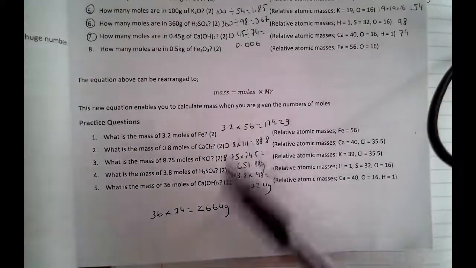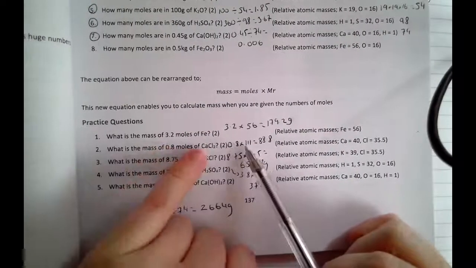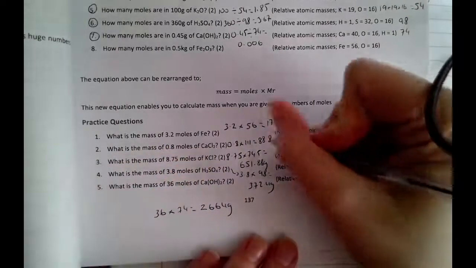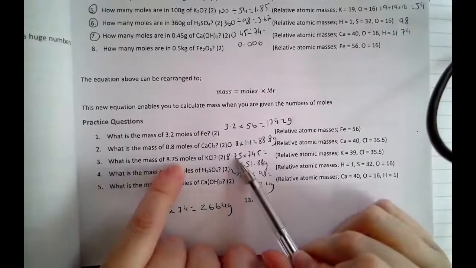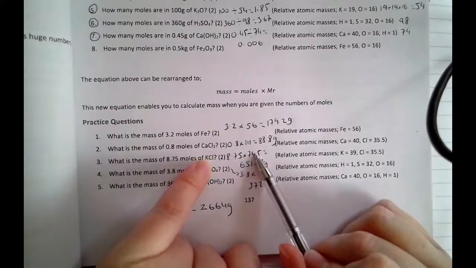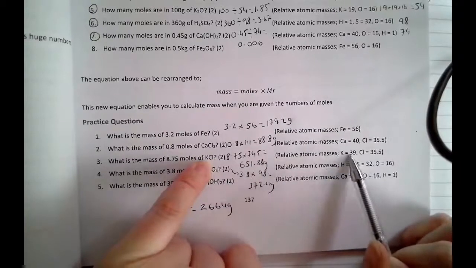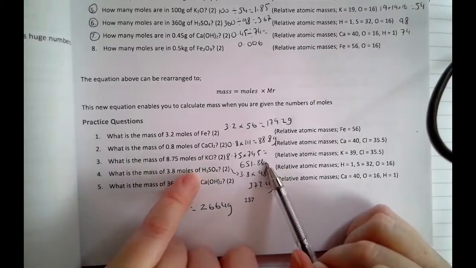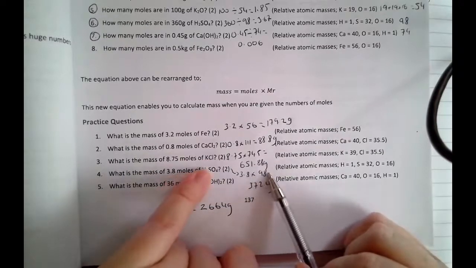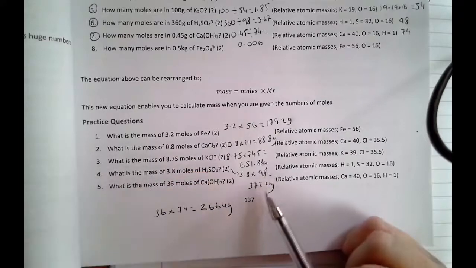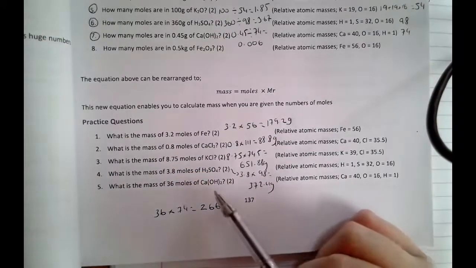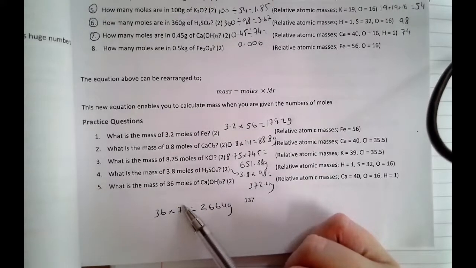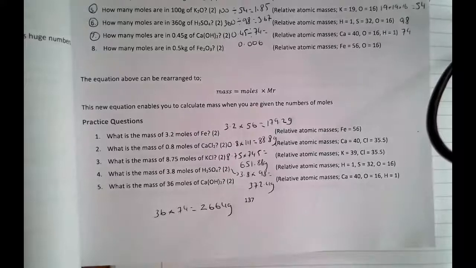Okay, so the answers for 2, it's going to be 0.8 times 111, which is the formula mass of CaCl2. You get 88.8 grams. You've got 8.75 times 74.5 for KCl, so I've got the right atomic mass for potassium this time. You get 651.88 for number 3. For number 4, it's going to be 3.8 times 98, which is the formula mass of H2SO4, 372.4 grams. And the last one, 36 moles, multiplied by 74, the formula mass of Ca(OH)2, and you get 2664 grams.